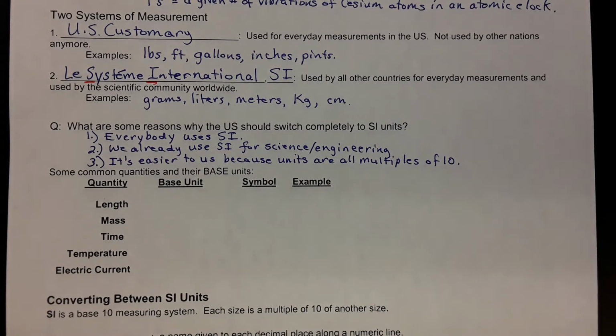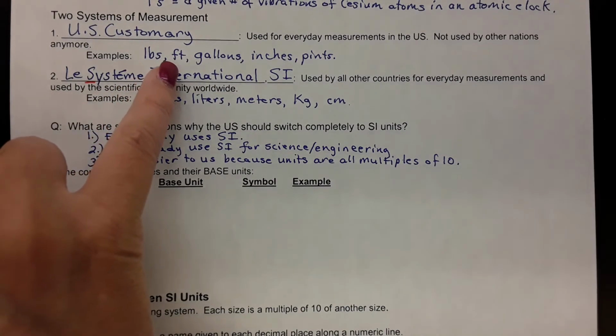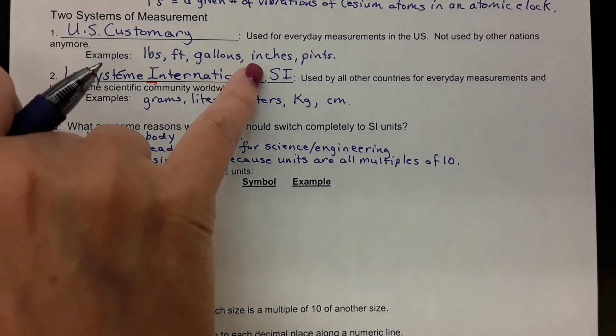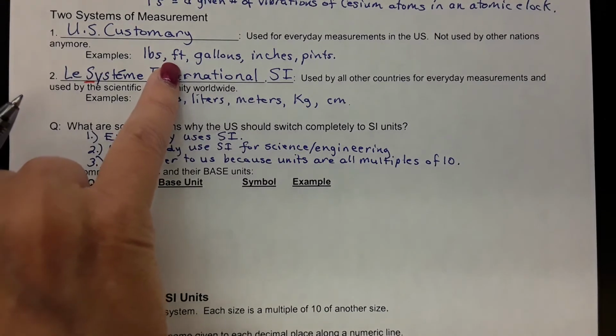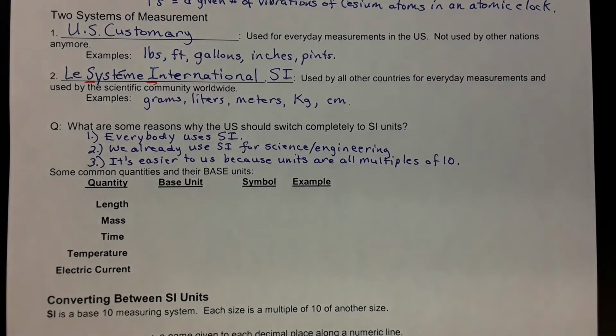So everything is based on tens. But the U.S. customary system, it's not. So there's a whole lot more you have to remember. For example, if you want to look at distance, there are 12 inches in a foot. Are there 12 feet in a yard? No, you have to learn another number. There's only 3 feet in a yard. And if you want to look at how many feet there are in a mile, it's not 10, it's not 100, it's not a multiple of 10.